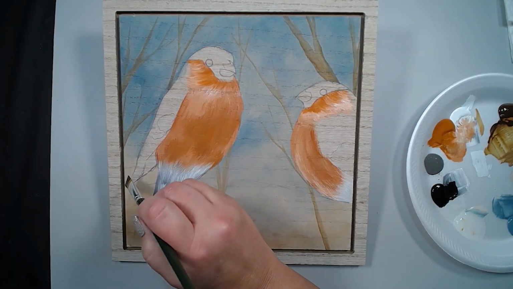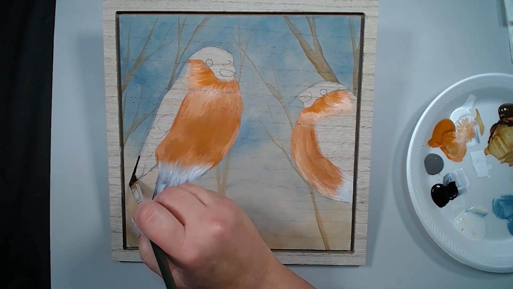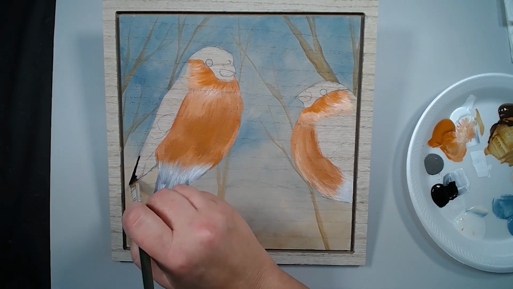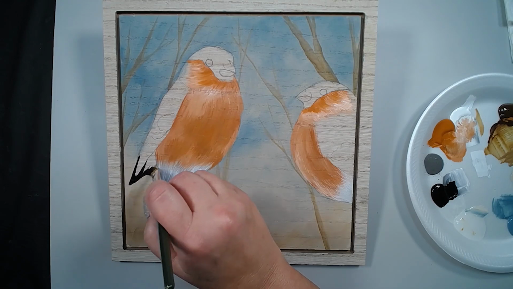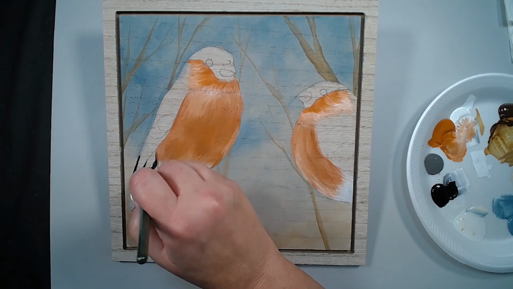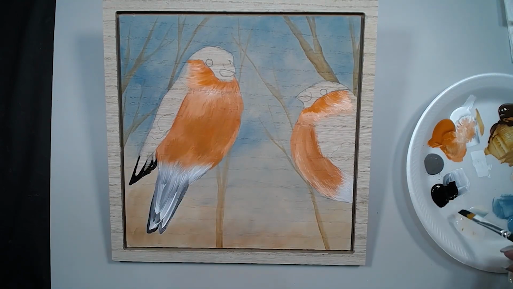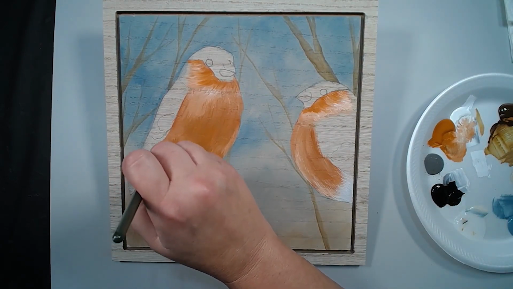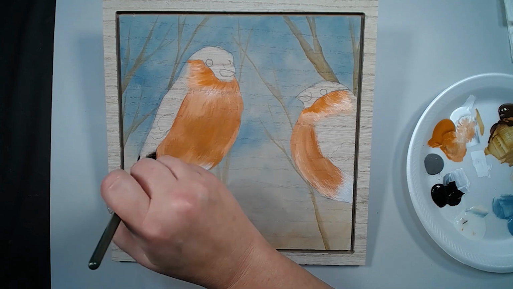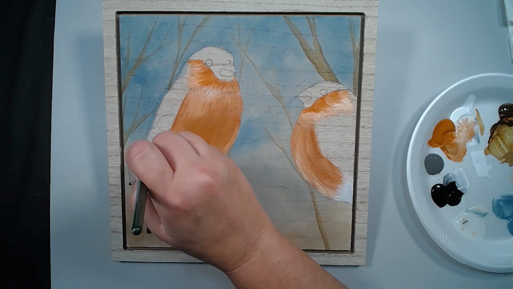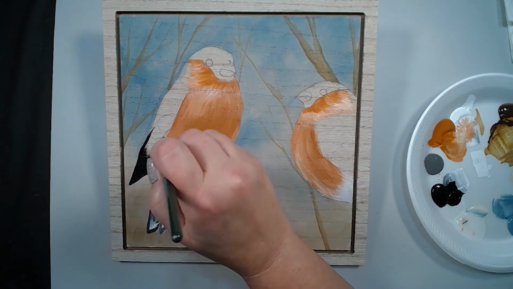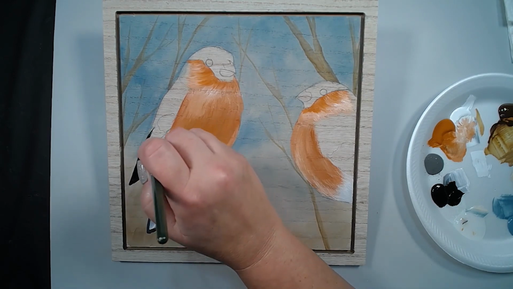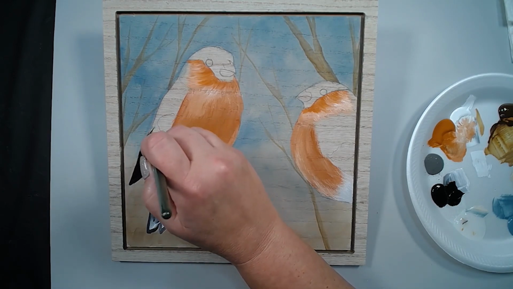Okay, and we're going to come down here. Get some medium to help that move. Okay, and we're going to come all the way up to this line right here.